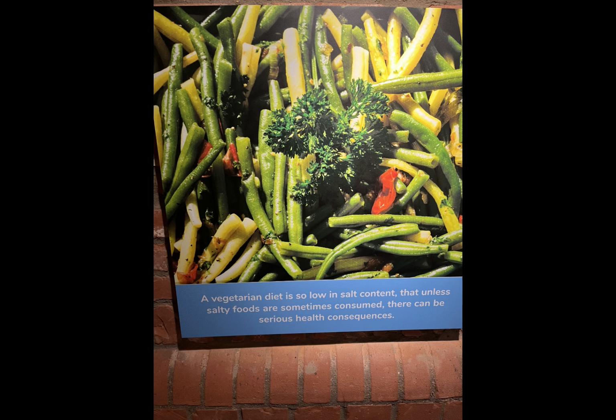Finally, let's talk about some various salt facts that were posted around the exhibit. For starters, a typical vegetarian diet is often extremely lacking in salt content. Unless salty foods are explicitly sought after and consumed, there can sometimes be extreme medical consequences. Finally, a way I can eat meat without feeling guilty: I'm being healthy.